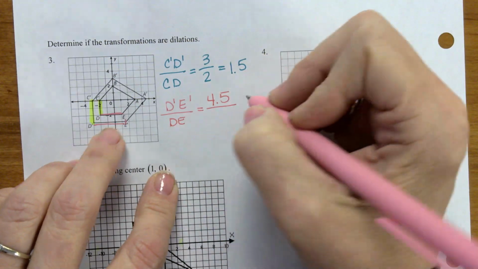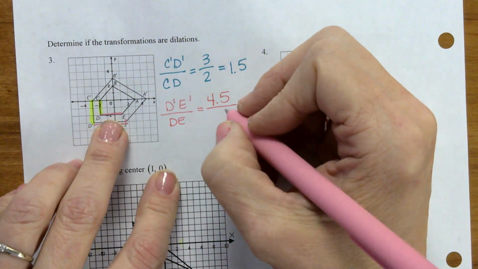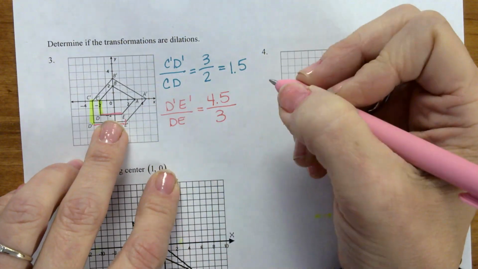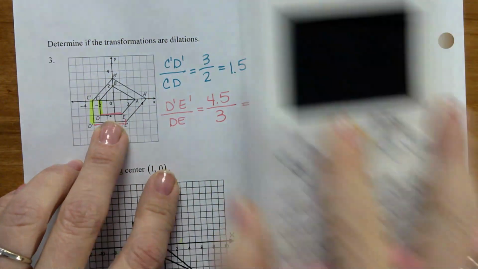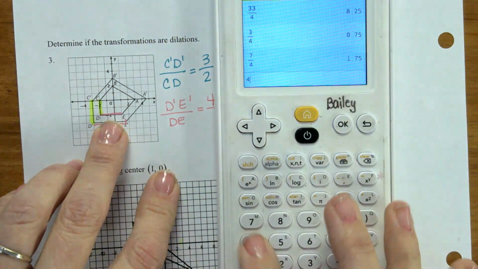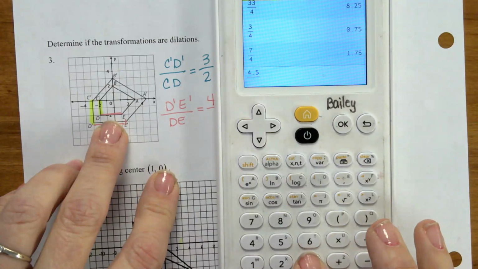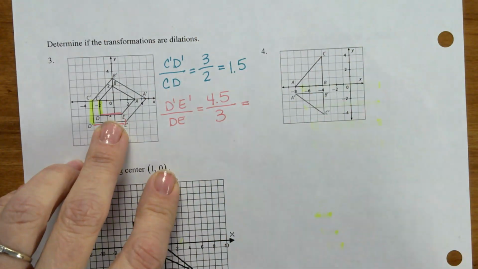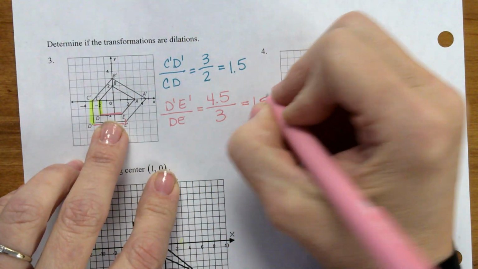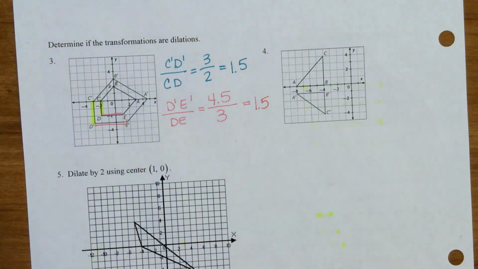How wide is DE? 3. What's 4.5 divided by 3? I think we need to start getting our calculators. Are they the same scale factor? Yeah. Is that a dilation? Yeah. So this is a yes.